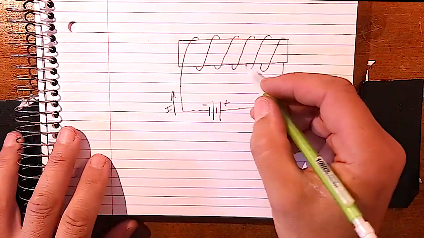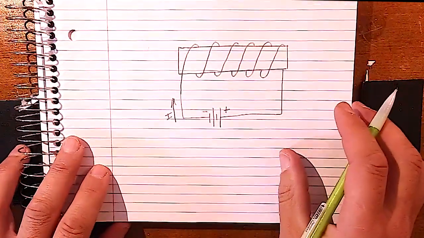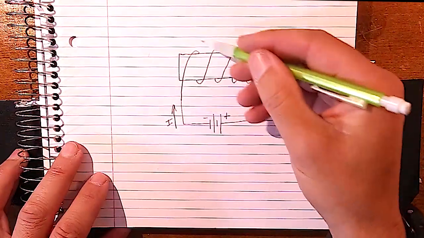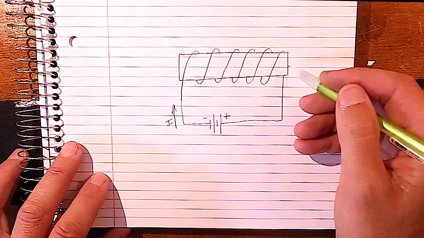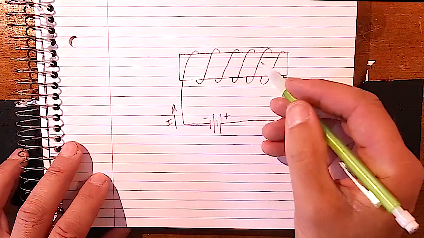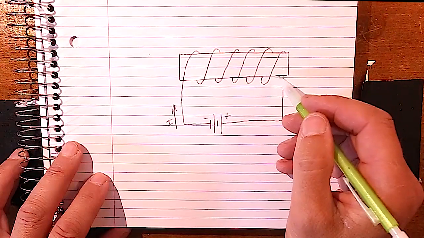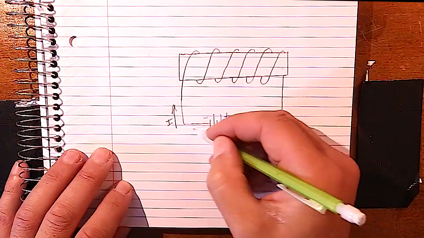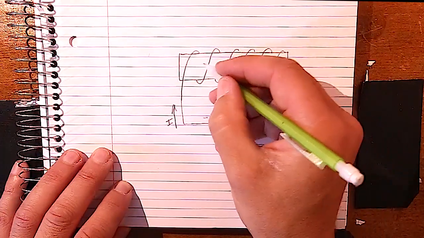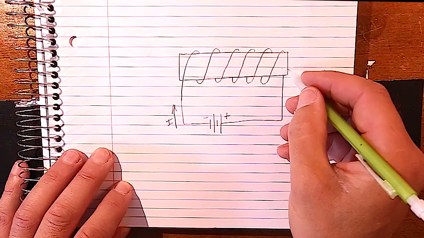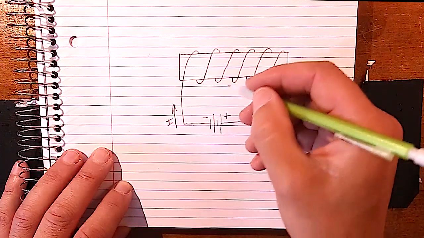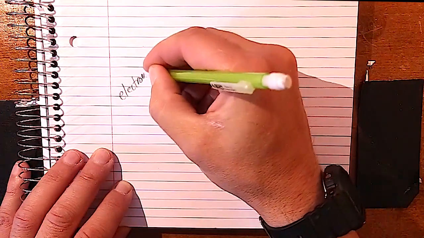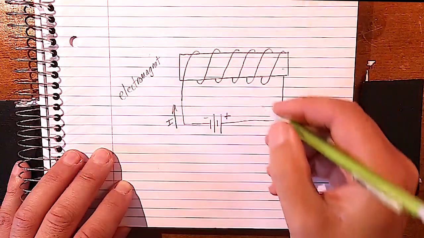Now, if we take a soft piece of iron, so this is a material in which its domains can easily align, and if we wrap it in current-carrying wire, it will make a magnet. So when it's just a soft piece of iron, it is a temporary magnet. It's not a magnet at first, but as we put current in it, the current flows and all of the domains align, and this becomes a magnet. As soon as we turn this off, it stops being a magnet. So this has a name. It's called an electromagnet, and it's just a way to have a magnet that turns on and off.